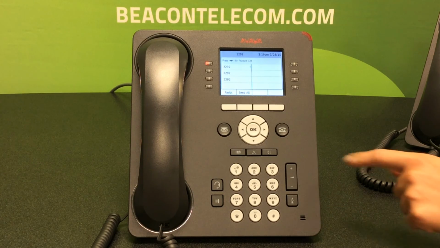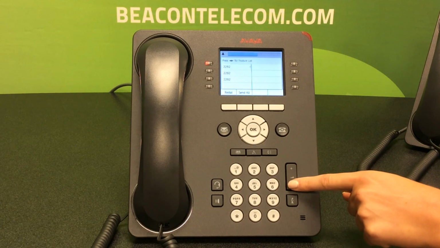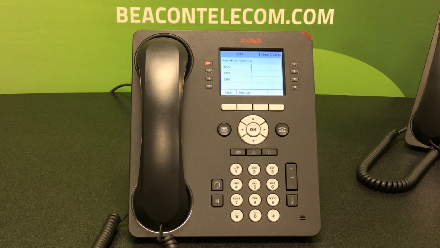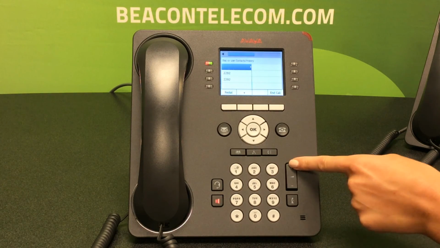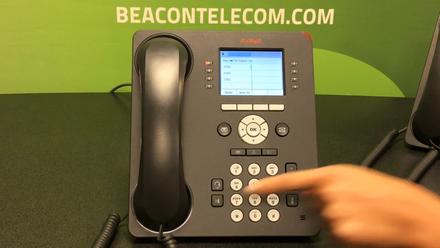The upper button, with the plus and minus, is the volume up and down. The key controls the volume of the selected medium. If no medium is selected, as is the case right now, the key will control the ringer volume. If I was on the speaker, you can control the volume on the speaker. If I were on the headset or the handset, and so on.